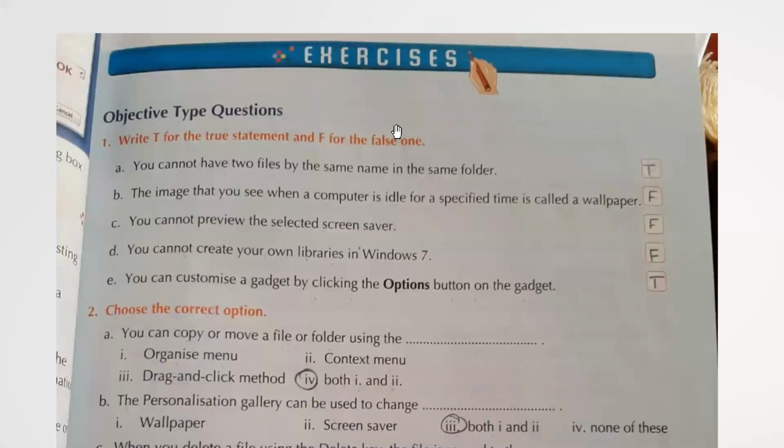Okay, girls. Now, let's have the first objective type question, that is true and false. You cannot have two files by the same name in the same folder. Already answers are visible to you, but I will ask you to think over it, that what does that mean? It simply is asking you that can you have two files with the same name in one? You cannot have. Yes, you cannot have.